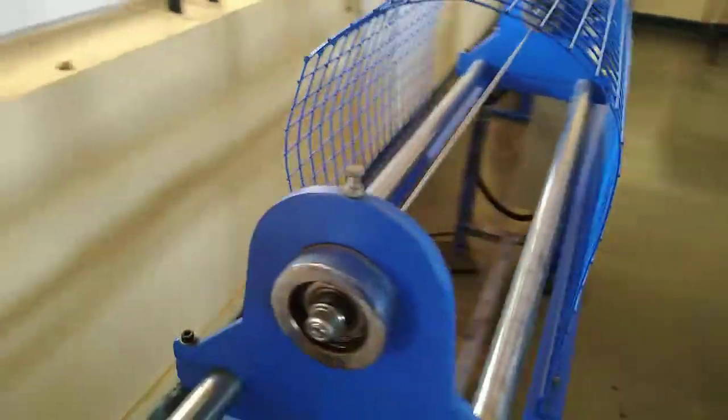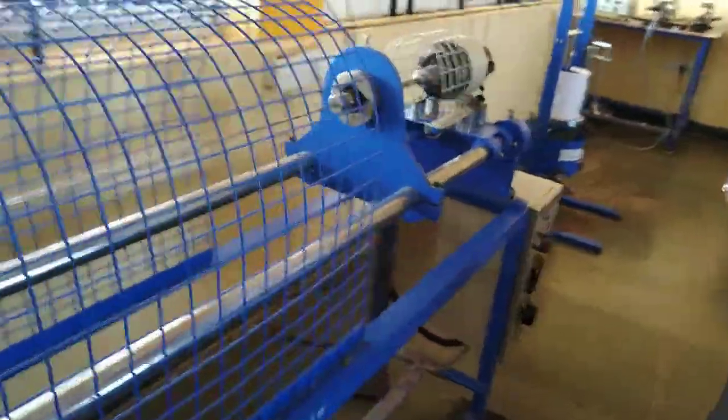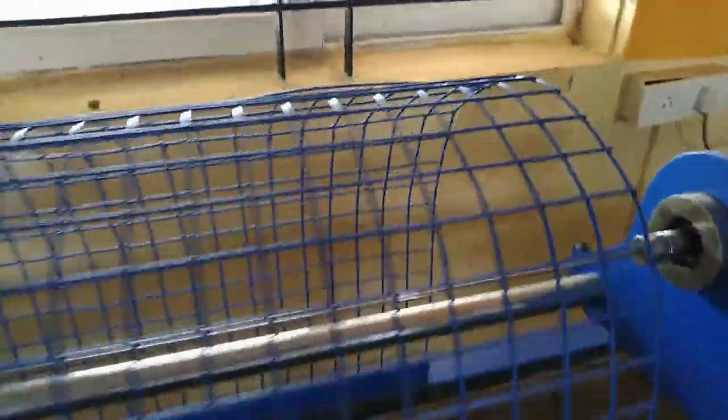Here only one loop is formed, from this end to this end of the shaft, so it is called a single loop.